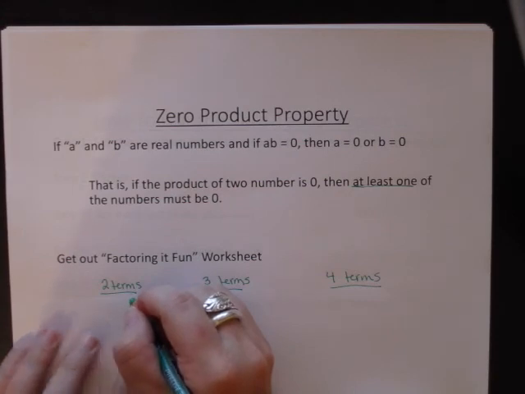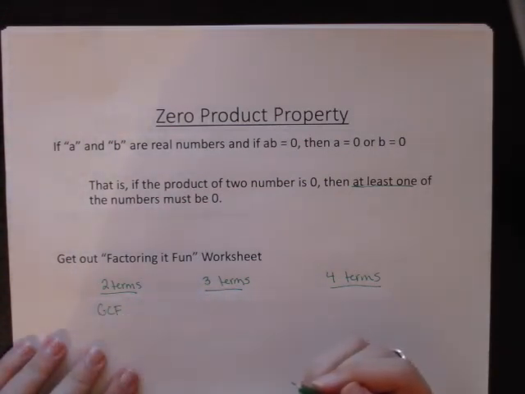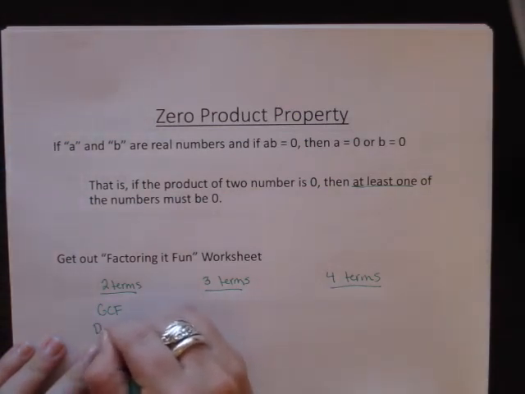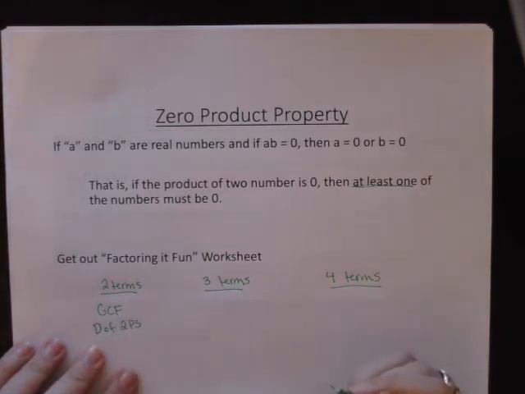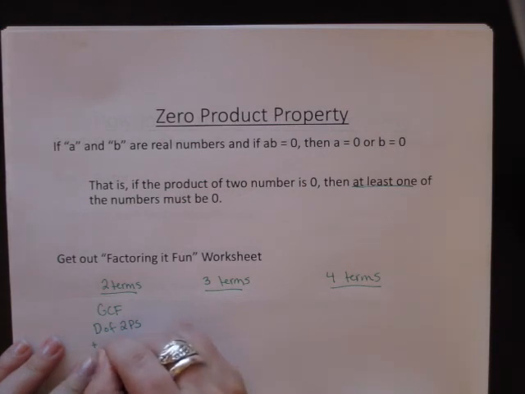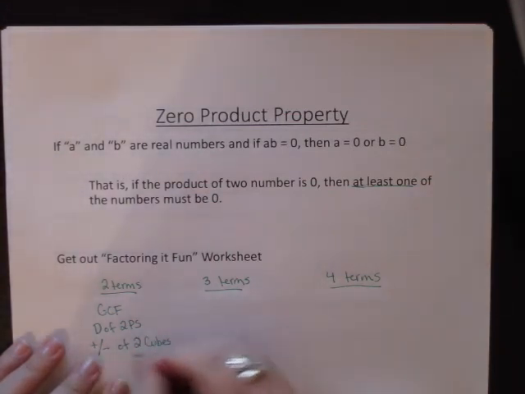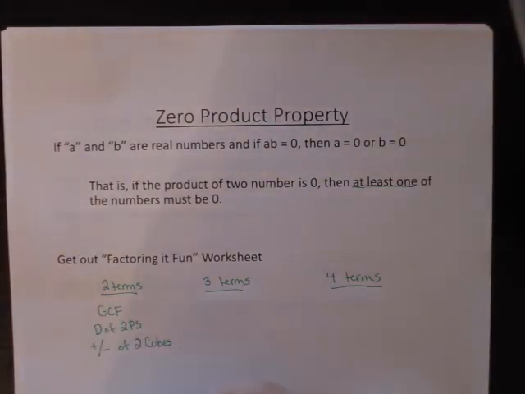If I have only 2 terms, it could be a GCF, where we pull out a greatest common factor. It could be the difference of 2 perfect squares. Or it could be the sum or difference of 2 cubes. You're not typically going to see this in 6.5, but you will see a GCF or a difference of 2 perfect squares.